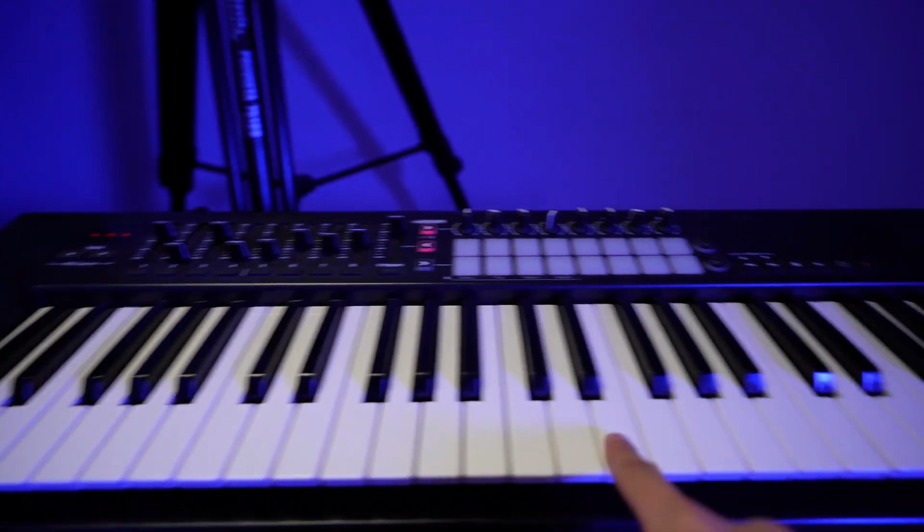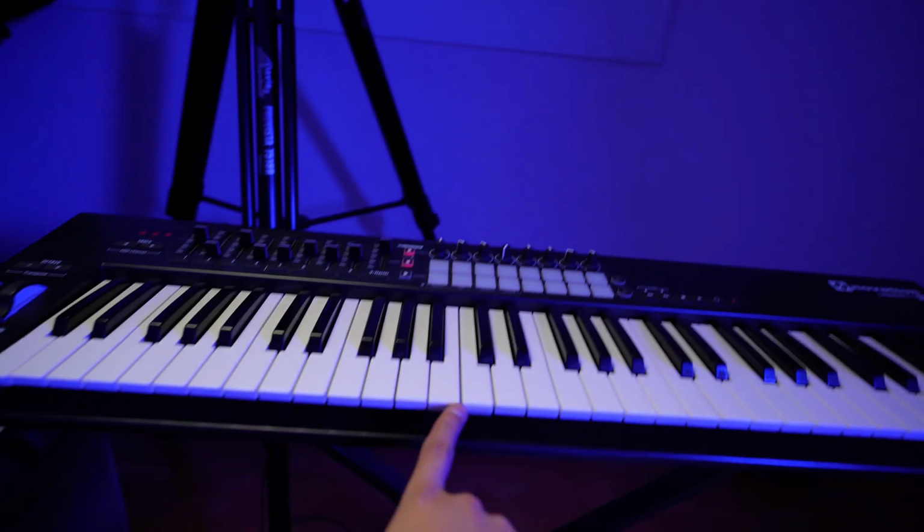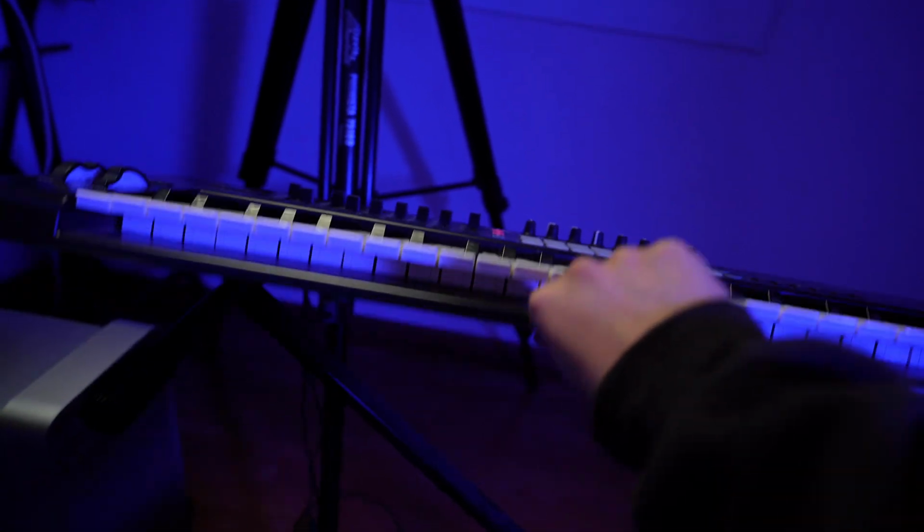So this is my keyboard. This is my trusty Novation Launchkey 61. This is the Mark II, which means it has the green bottom. I've had this keyboard since the beginning of time, and I bought it because it has a really cool workflow with Ableton. It has Ableton capabilities. Because I am an Ableton user, I bought this keyboard. That's the only reason behind it.